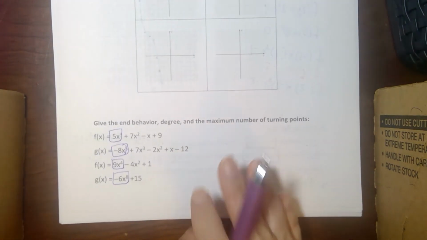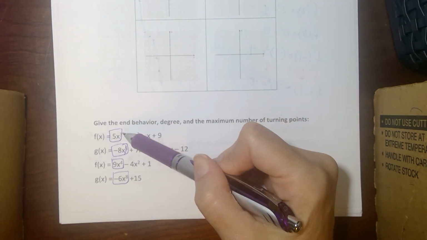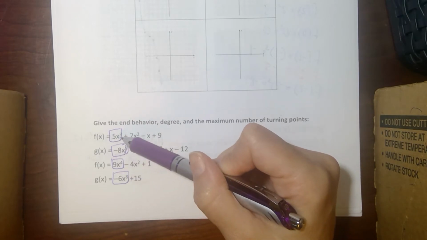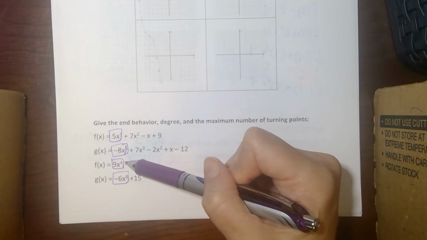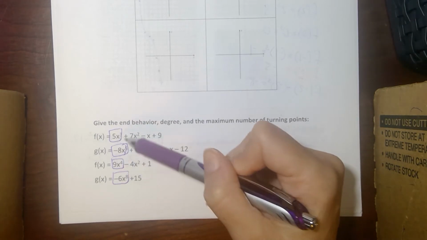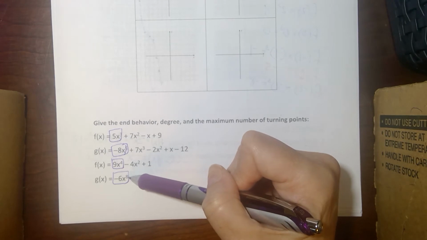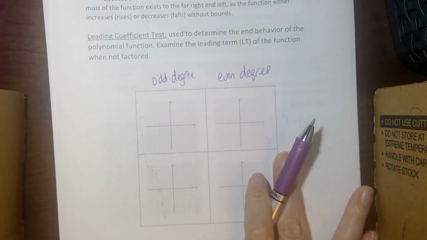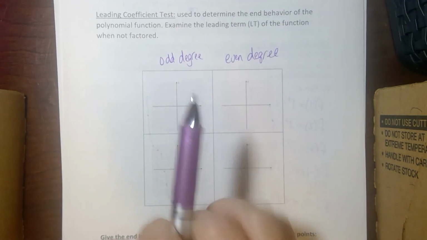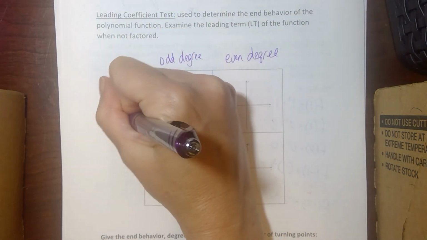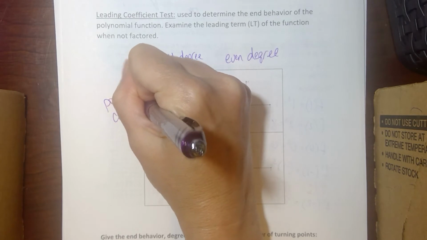Let's look at the degrees of these examples. We've got a third degree, a fifth degree, a fourth degree, and an eighth degree. 3 and 5 are odd numbers. 4 and 8 are even numbers. So these two functions are odd degree. These two functions are even degree. The other thing we're going to look at is our coefficient and determine whether it is positive or negative.